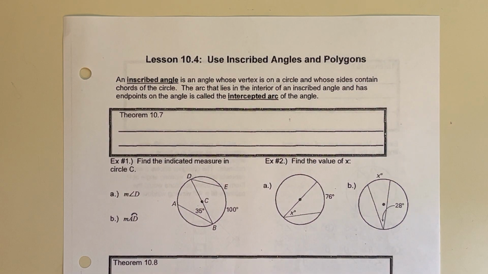Hello, geometry honors. Today we're going to look at 10.4. We're still exploring circles, and specifically today we'll talk about inscribed angles and also inscribed polygons. So it's kind of an interesting day.